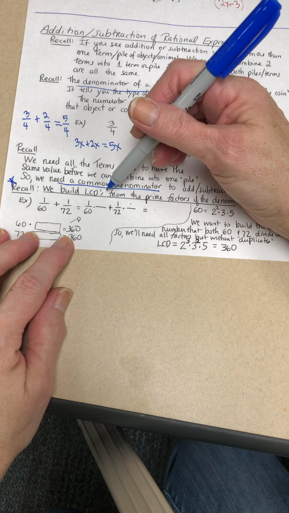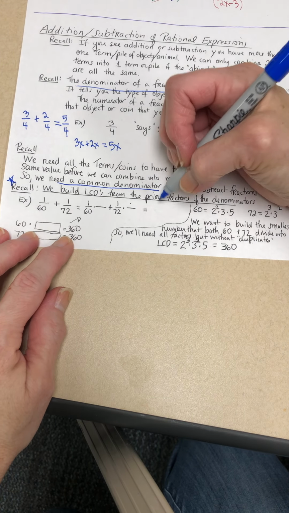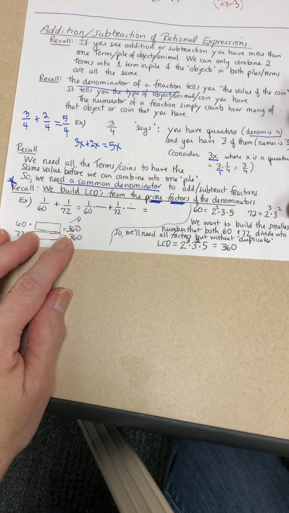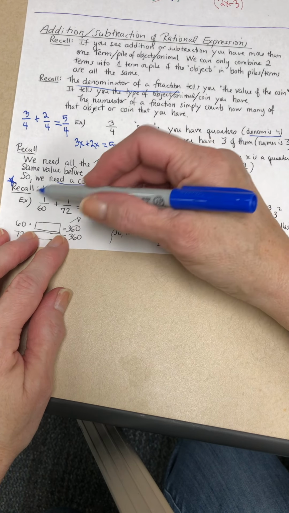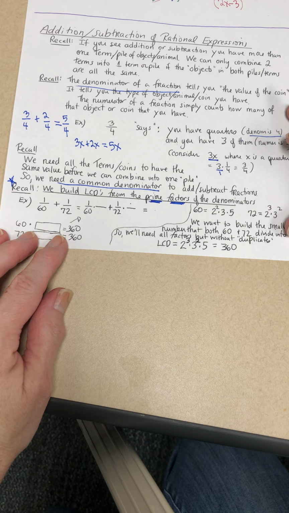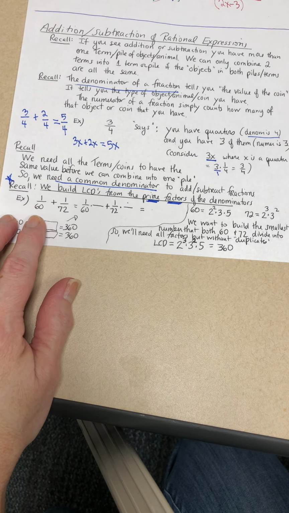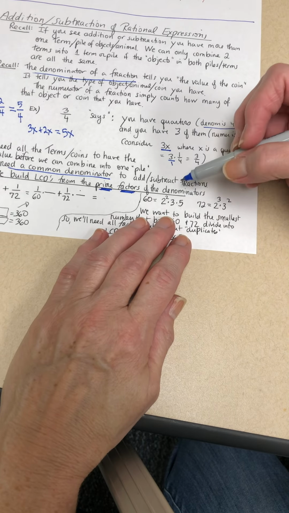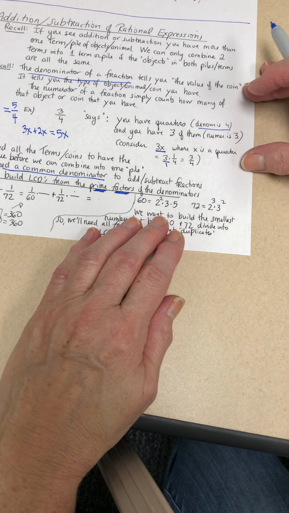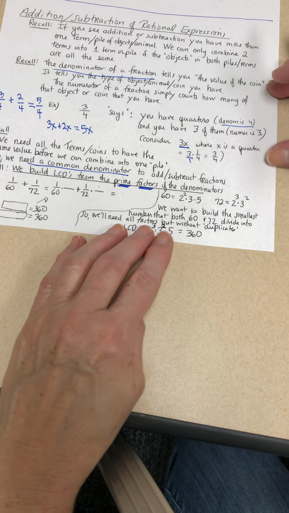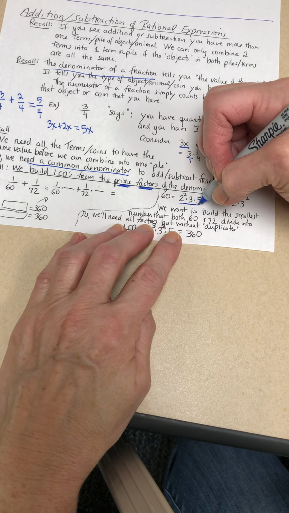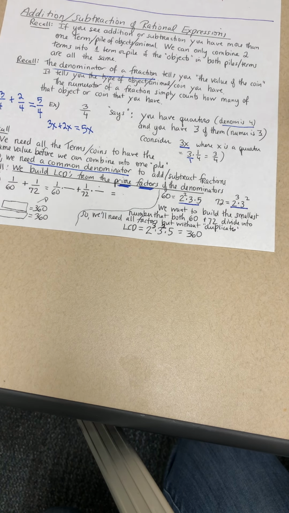We build the LCD, least common denominator, from prime, it's really important, prime factors of the denominators. So if I want to figure out what's the common denominator between 60 and 72 here, I've got to factor 60 into primes. Now, I did this very quickly, but 60 factored into primes is 2 squared times 3 times 5. And I have to factor 72 into primes, which is 2 cubed times 3 squared. It's these factors here that we will build the LCD from.